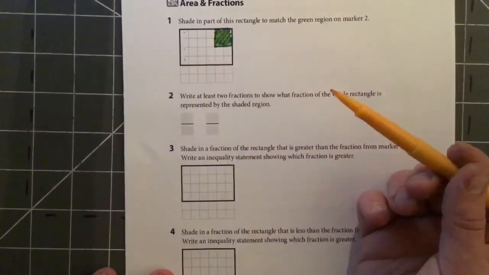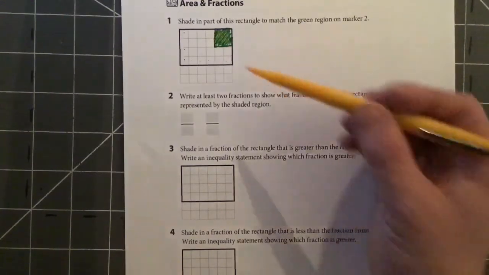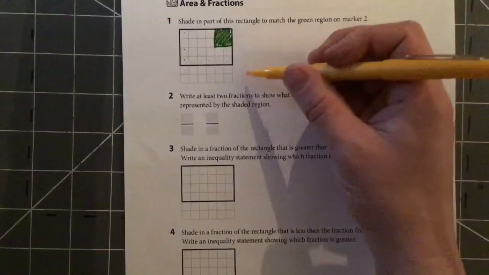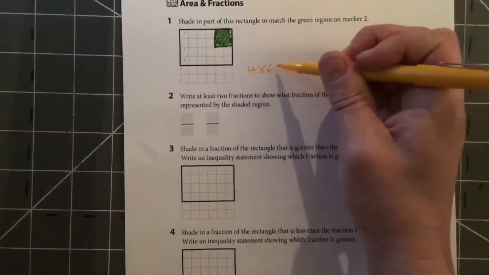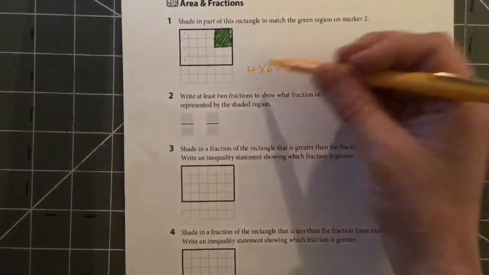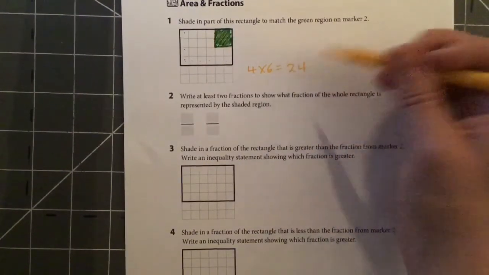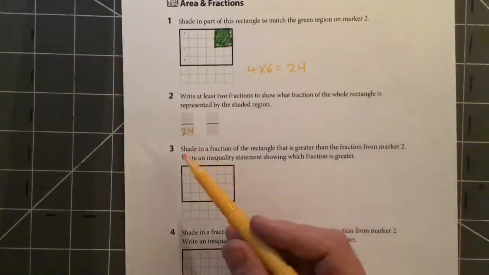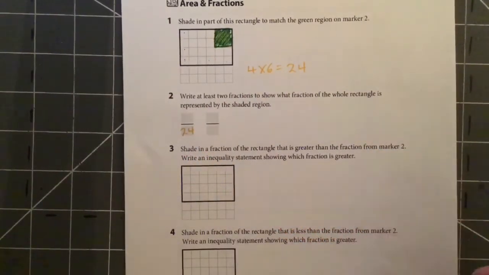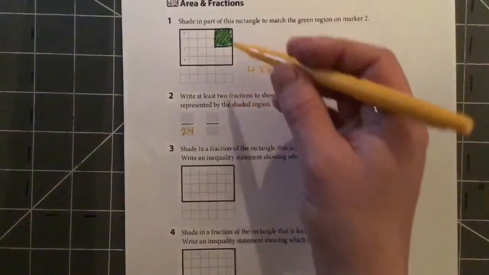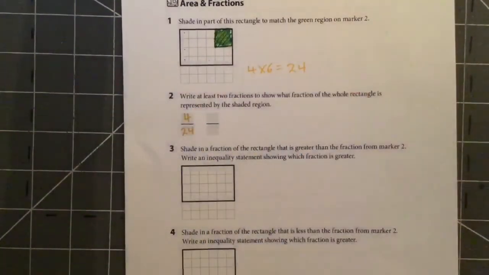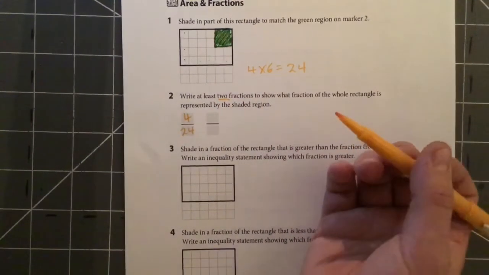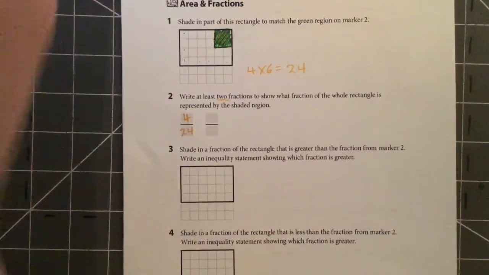How many squares are there all together is one of the things you need to know to figure that out. So you've got 1, 2, 3, 4, 1, 2, 3, 4, 5, 6. You have a 4 by 6 shape there. 4 by 6 is 24 square units. So for this one, we're going to make our denominator 24 because there's 24 squares. How many are shaded? 4 of them are. We've got 4 out of 24. But I need to show two fractions. So for us to do this, we're going to have to find an equivalent fraction.